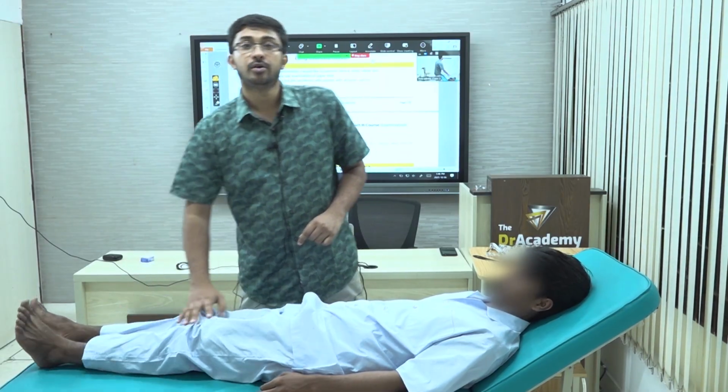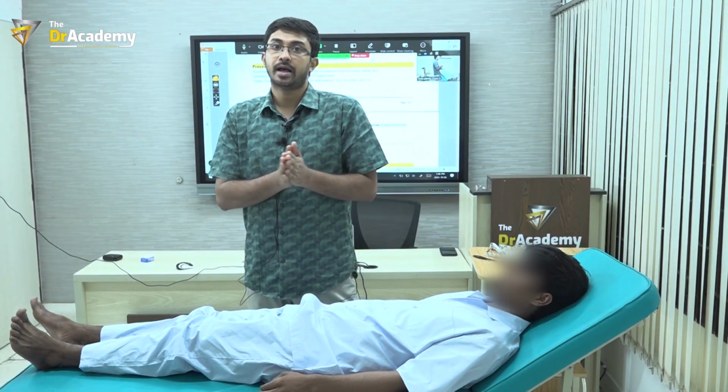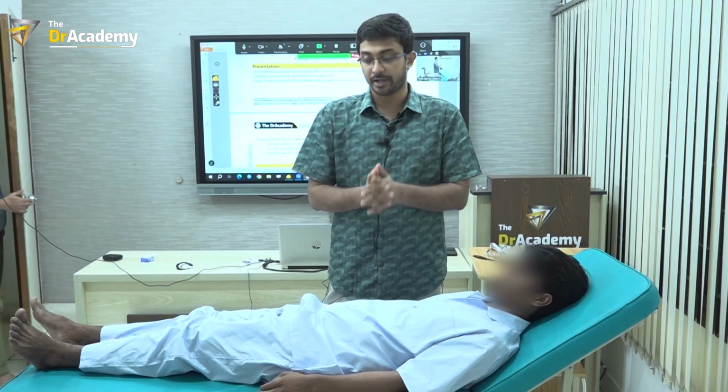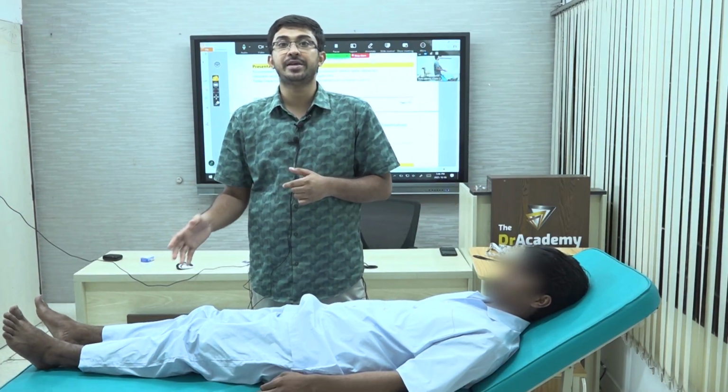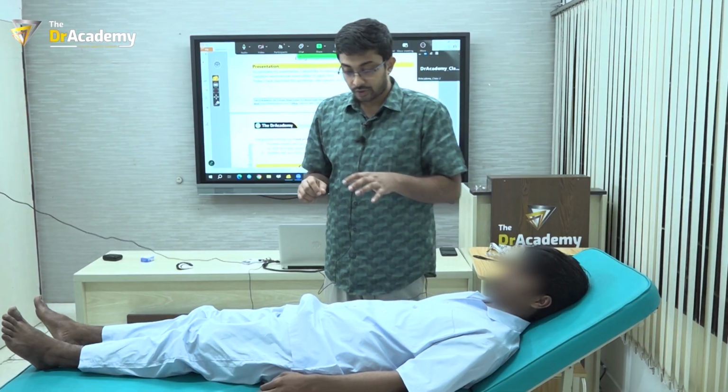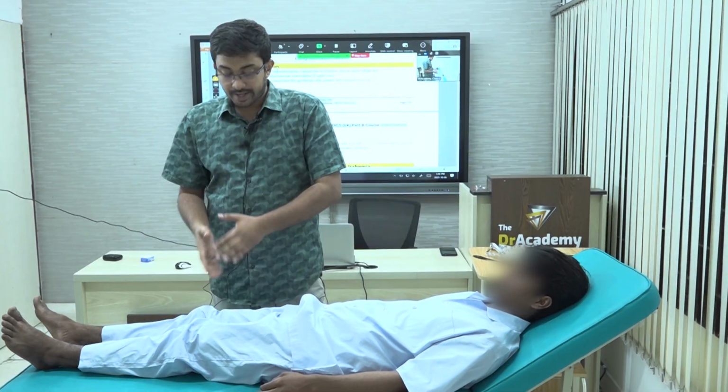So this is the Thomas test. If there is any osteoarthritis or avascular necrosis of any of the hips, there will be a flexion deformity of that particular hip, and after full flexion, this subject will not be able to extend that limb fully, okay. So this is the hip examination. Next will be about the knee examination.